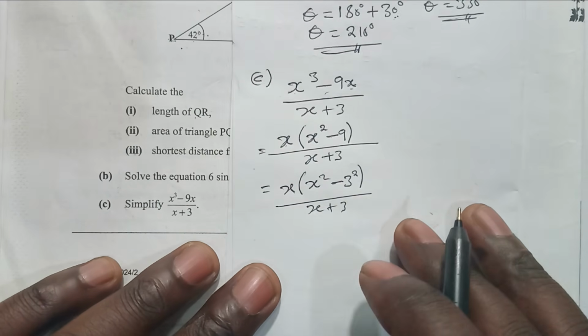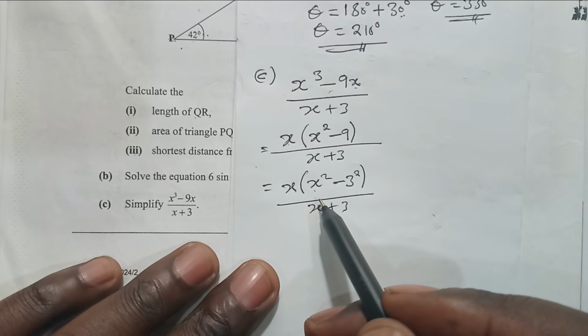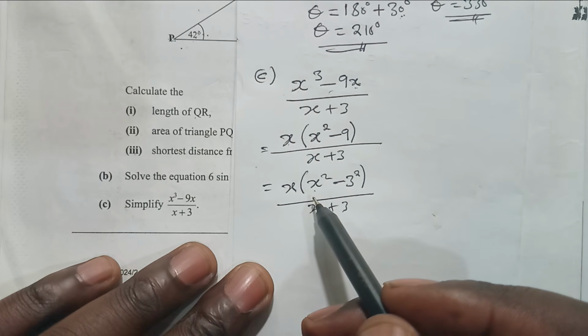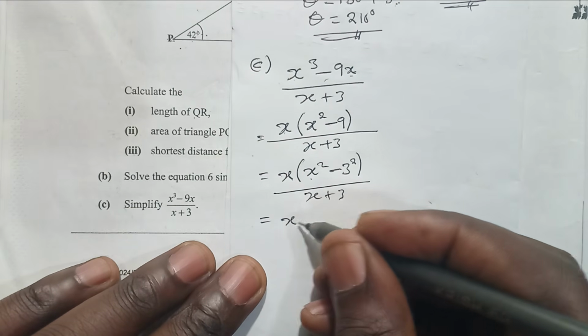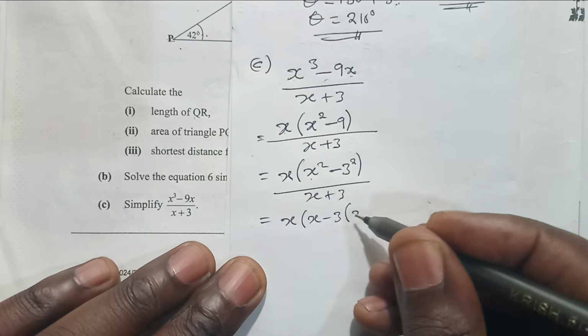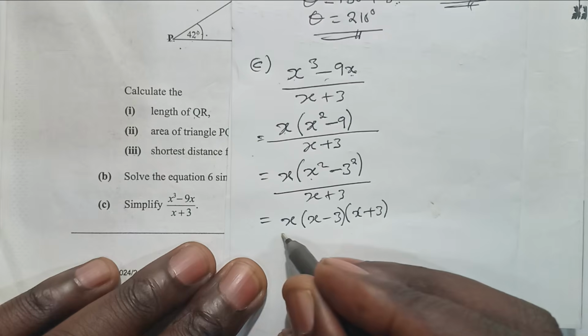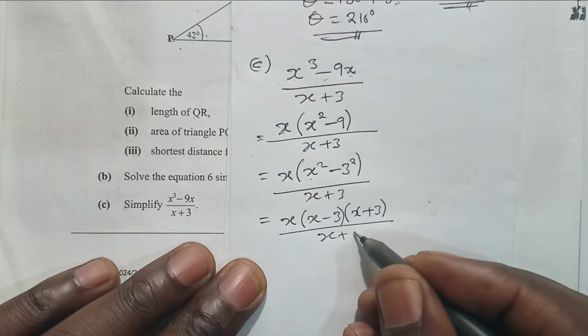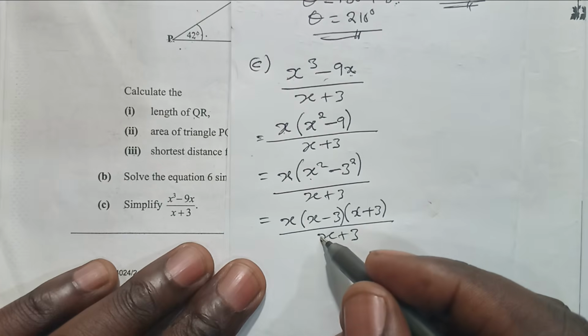Again, what we have is what is known as the difference of two squares, meaning we can factorize it, and we are going to have x, then x minus 3 and x plus 3, divided by x plus 3. So the x plus 3 are going to cancel.